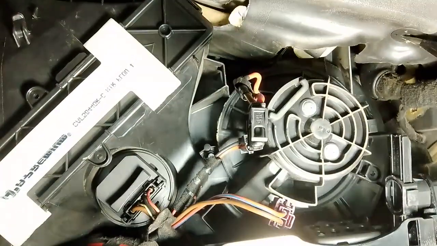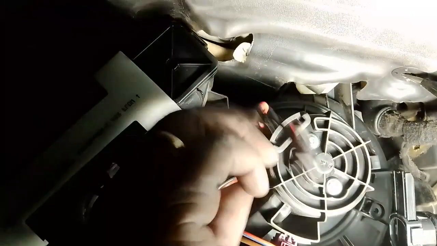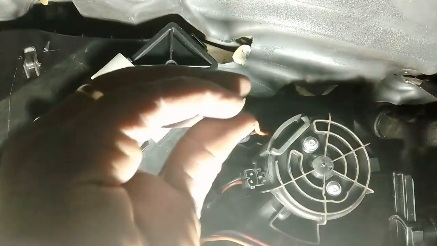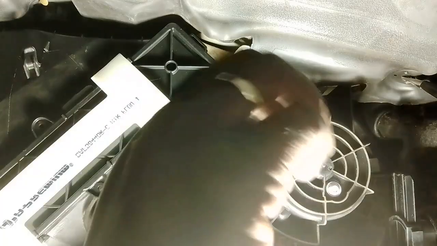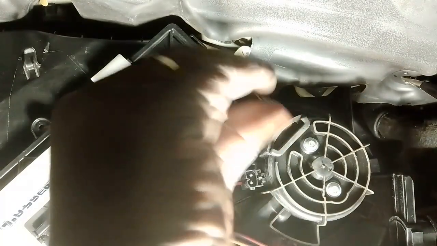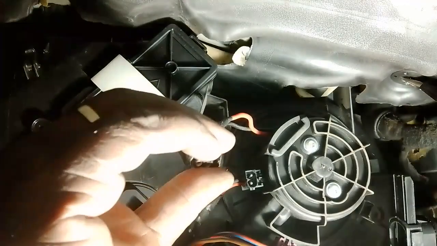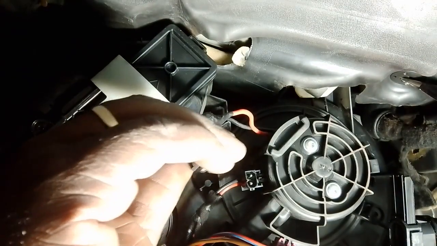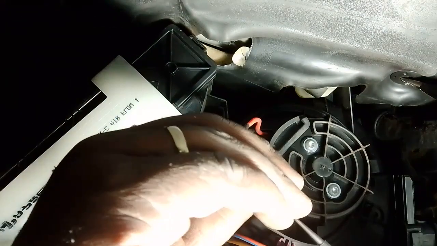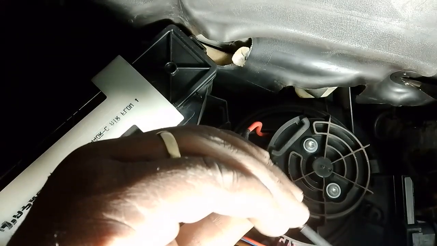Okay, video still running. I want to remove the light from there and see. Okay, and I want to inspect and see. Let's see the wire. Yeah. Anyway, let's see the fan. The fan itself doesn't light up there.